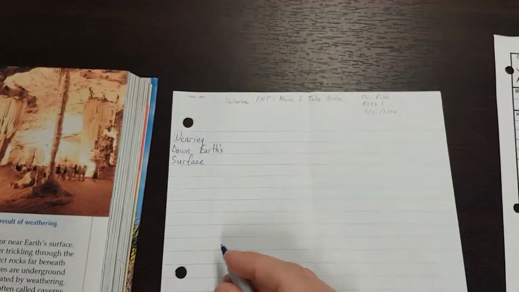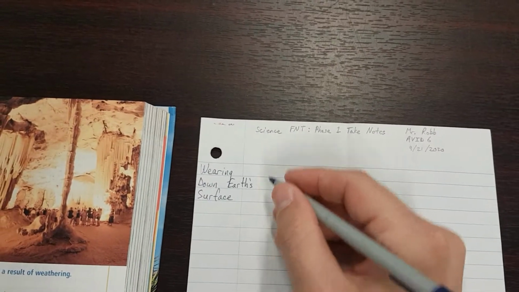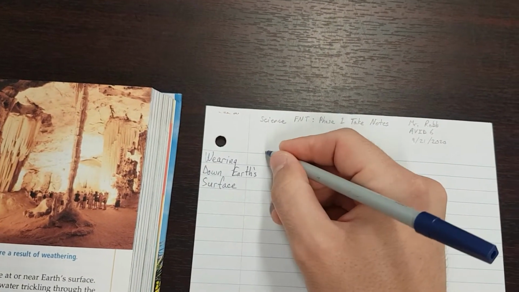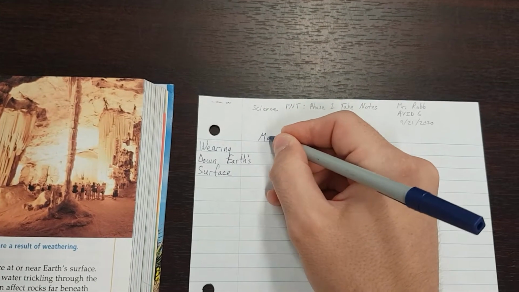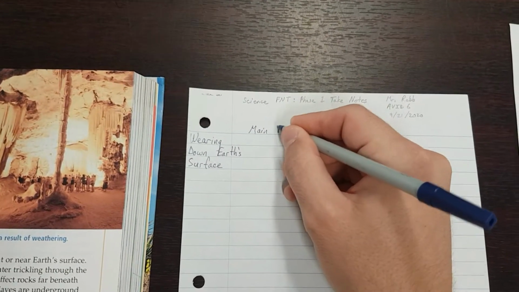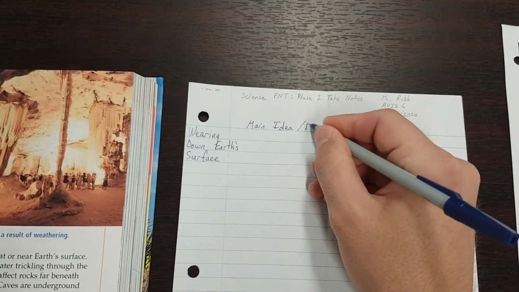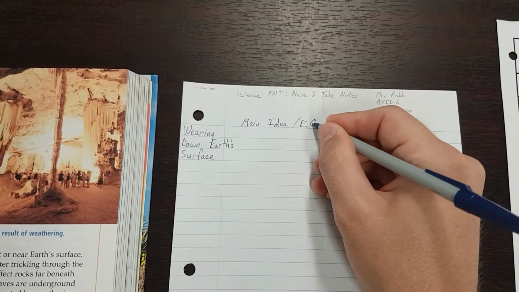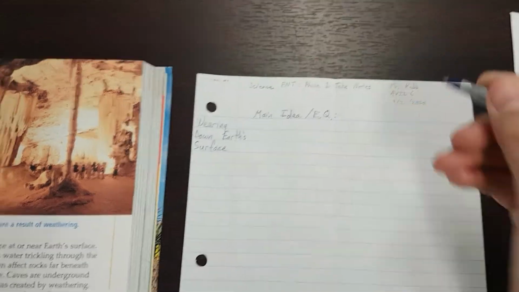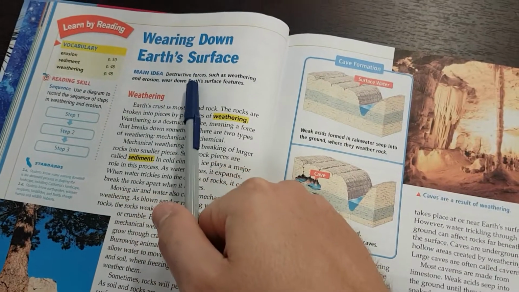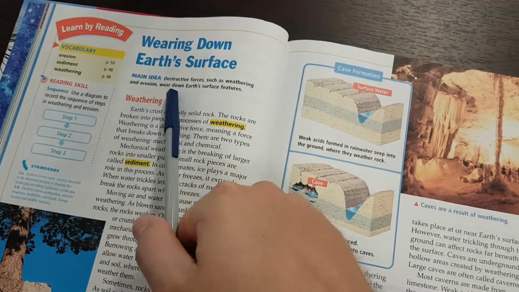Okay, let's see. Main idea, essential question. So let's go on the top line and let's give ourselves some space. Main, capital MAIN. Idea, capital IDEA. Slash, capital E, period, capital Q, period, colon. Destructive forces, such as weathering and erosion, wear down Earth's surface features.